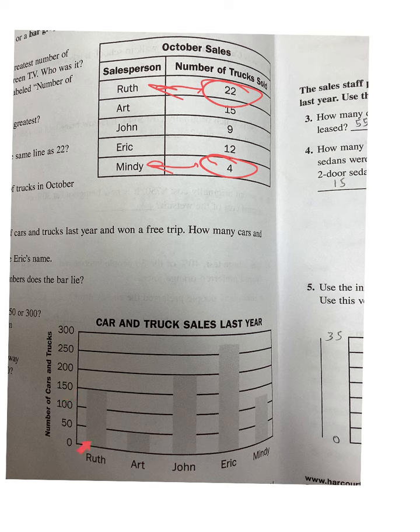And so Ruth, last year, she had a pretty decent year, and she sold trucks up to this many. And as we look over here on the left-hand side, that's 150. And we can look at Eric. Eric had a really good year last year, and he sold all the way up to here, which looks like about halfway between 250 and 300, so about 275 trucks here. And then Mindy, she sold 150, and then it looks like John sold a couple hundred.